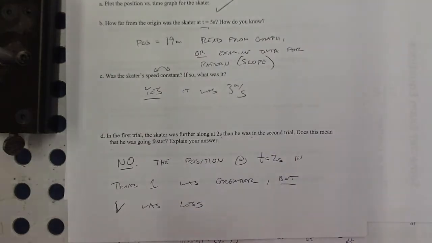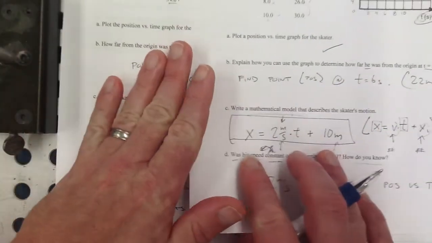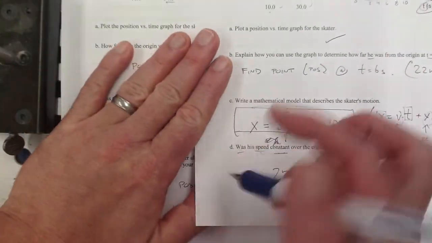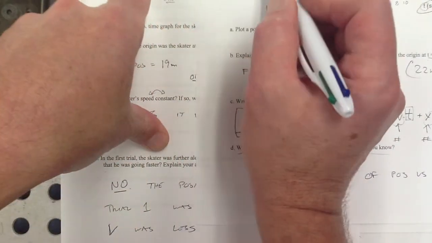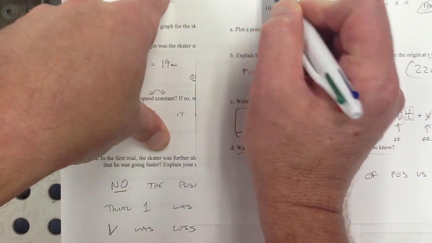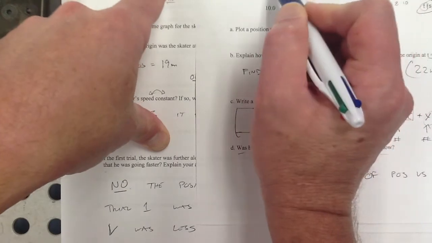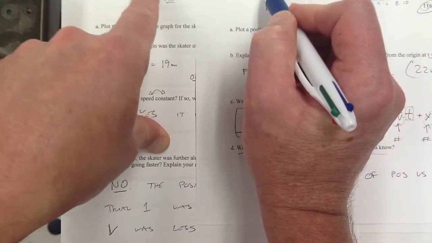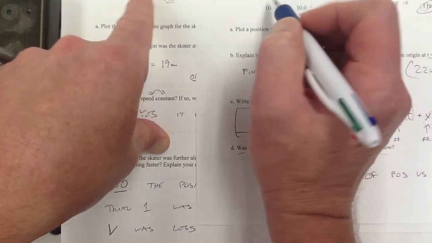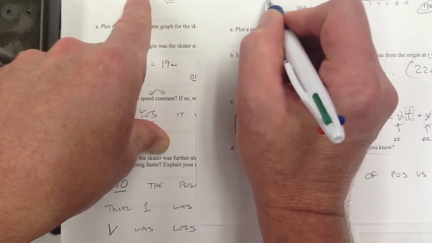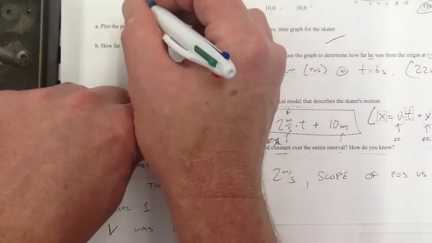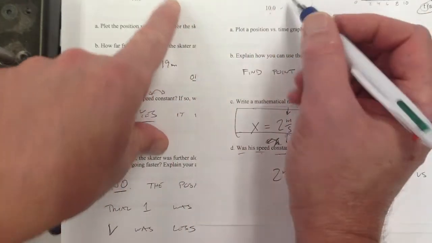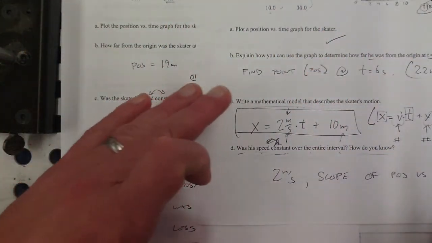We could even look at them side by side here and see when does that passing happen. So where are they at time 2? 10 and 14. At time 5, we don't have the same ones, but at time 8 you can see that the second one has now passed, right?